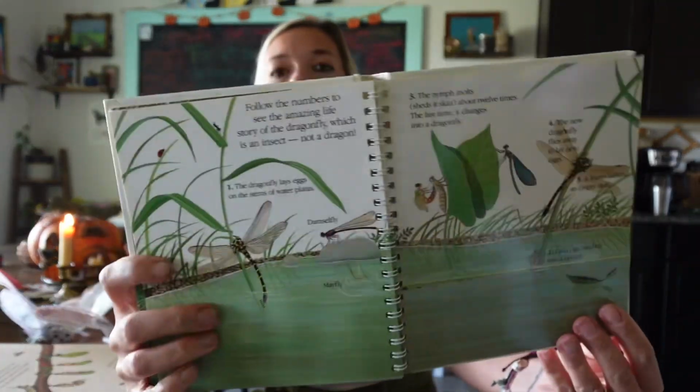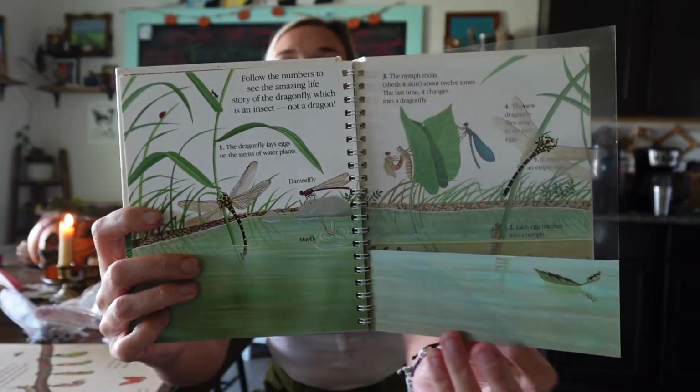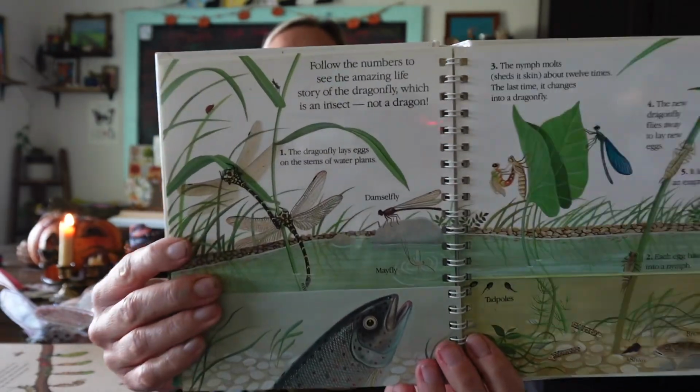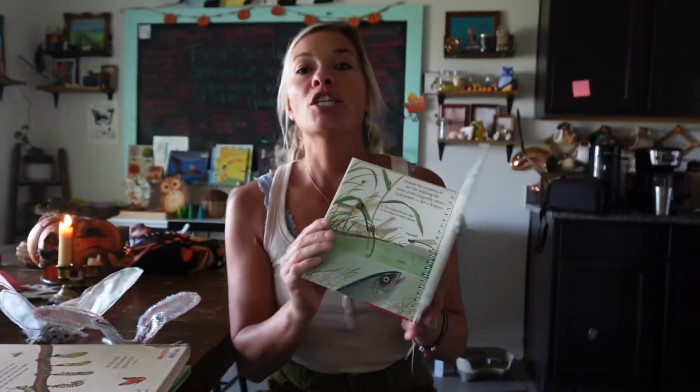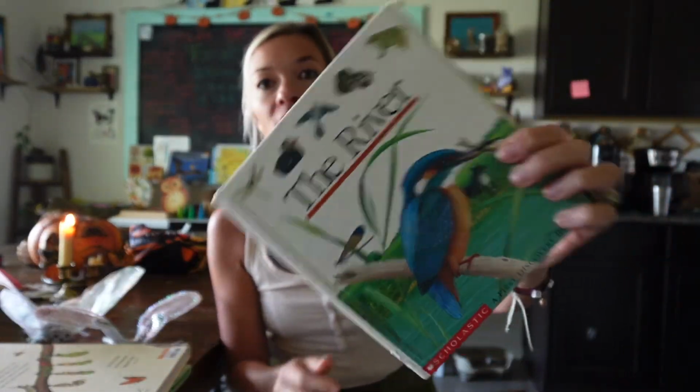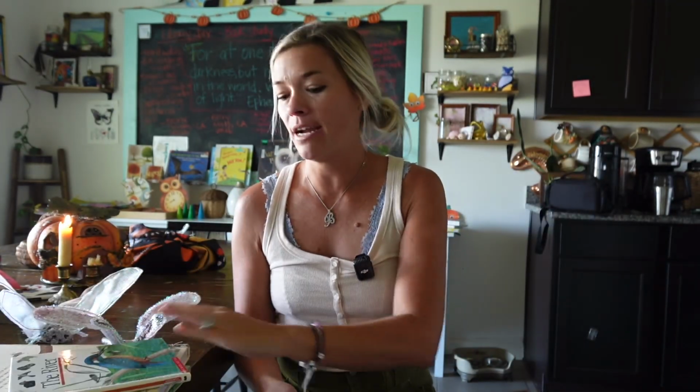And so in this book, let's see, they have the dragonfly. Let's see, life cycle. Here it is. So it's like this on this page, and then when you turn it, it goes into something else. So I love these books to have on hand for any kind of educational purpose. These have been a great resource. I'm sure Thrift Books or somewhere has them. Obviously, you guys know I'm a big thrifter, so I have tons of these books that I've thrifted over the years.